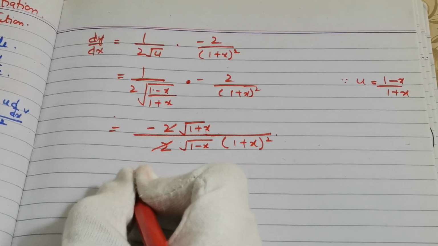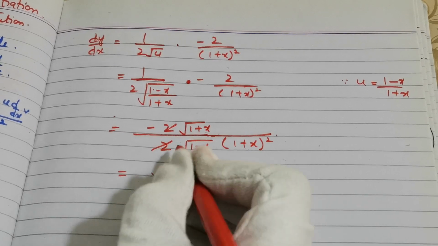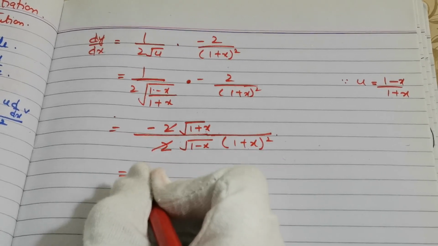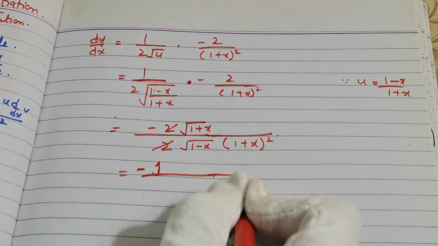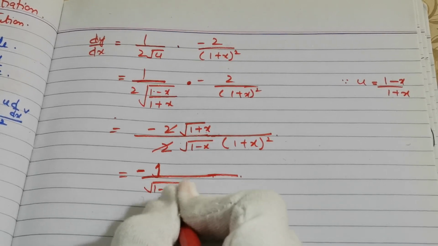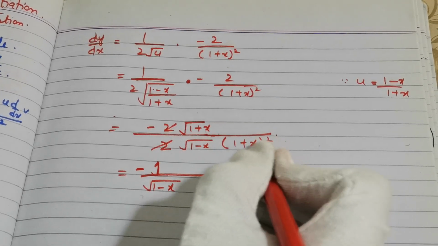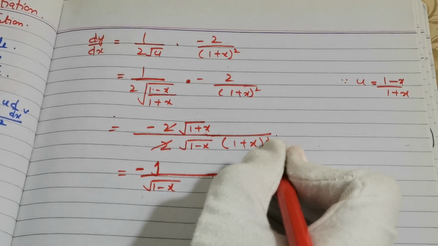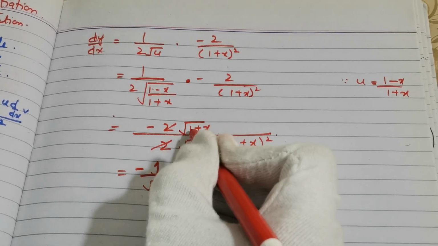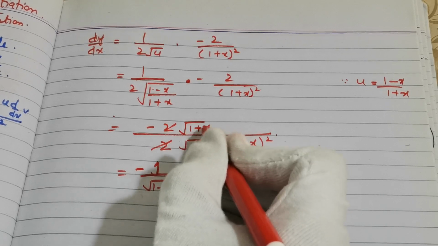Now 2 and 2 cancel, and we get minus 1 divided by under root (1 minus x), (1 plus x) is 2 whole raised to power 2, and here (1 plus x) whole raised to power 1 by 2.